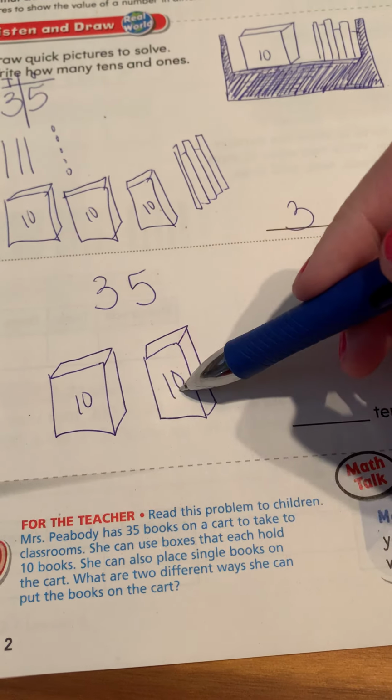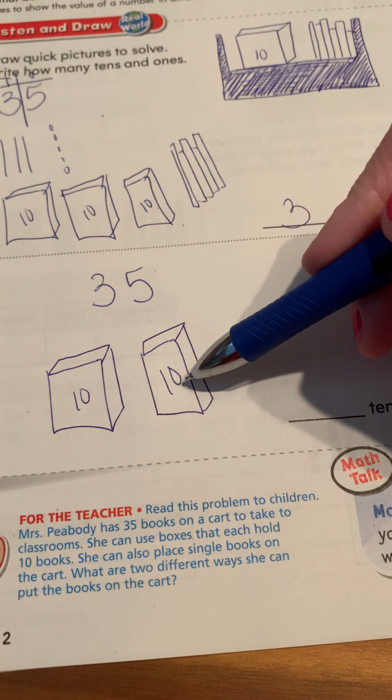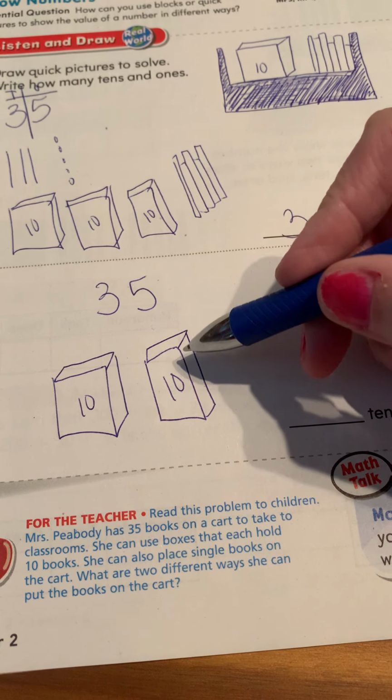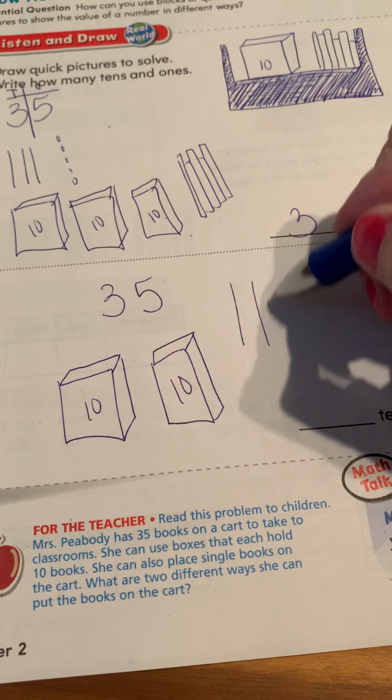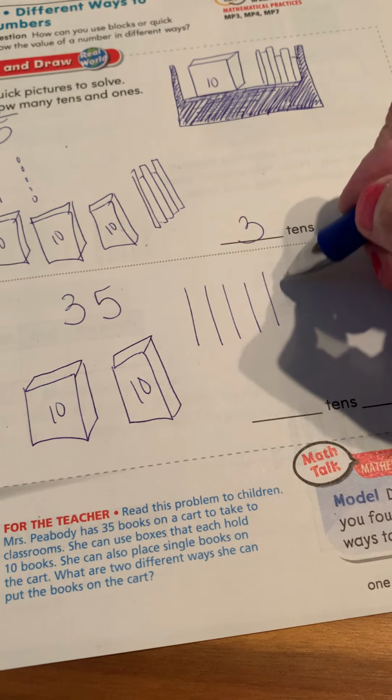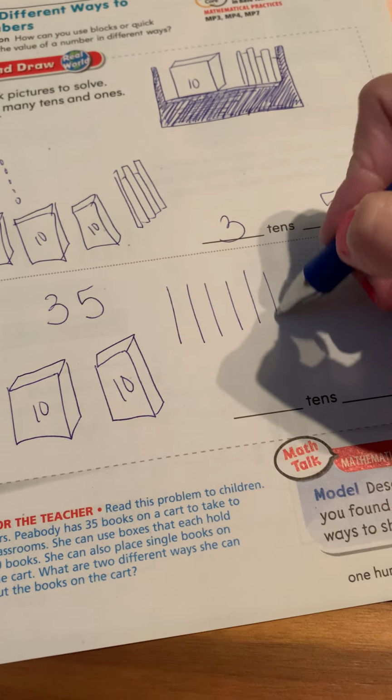Let's count. 10, 20, those are already put away. She has to go up to 35. 10, 20, 21, 22, 23, 24, 25, 26, 27, 28, 29, 30, 31, 32, 33, 34, 35. Here are all her books on the shelf that are just standing on the shelf. And then she has these 2 boxes that have 10.